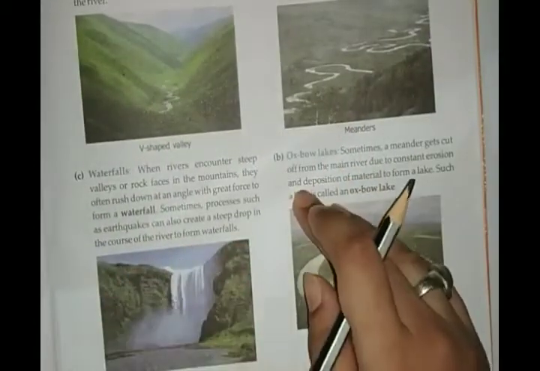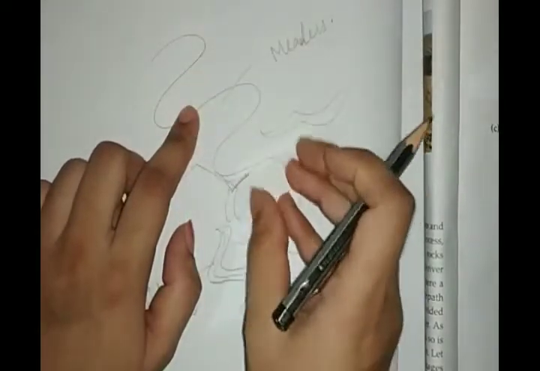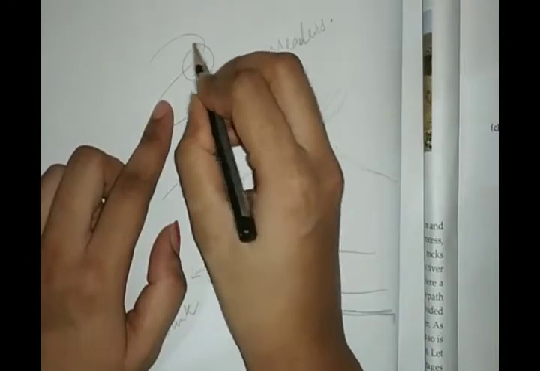Okay, then next come the oxbow lakes. So what are oxbow lakes? As you know, this is a meander. Sometimes what happens is, due to the deposition of land, deposition, as you know, meaning placing of soil over a place. Suppose here deposition occurs.